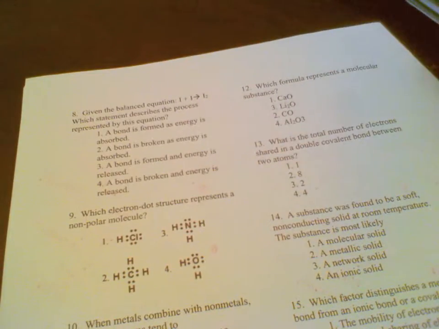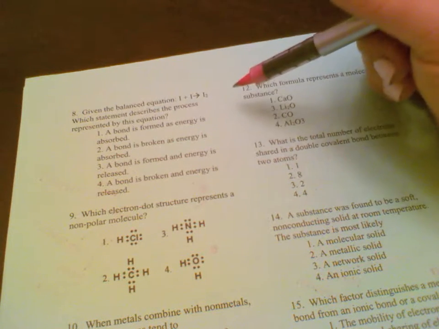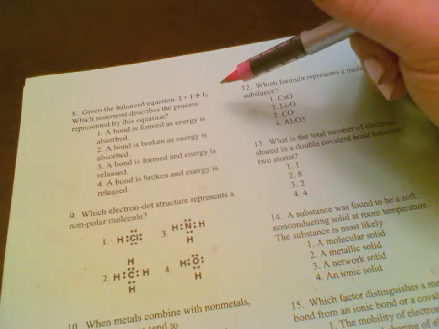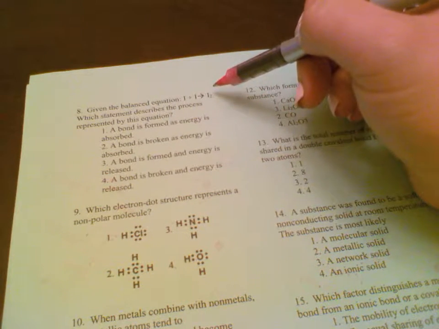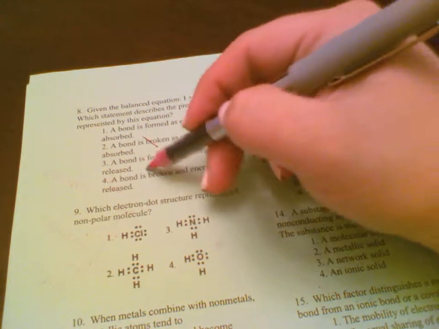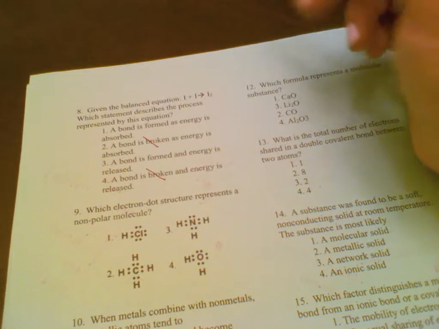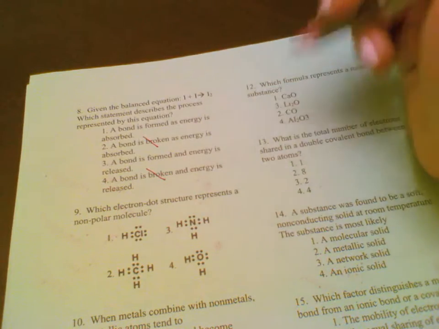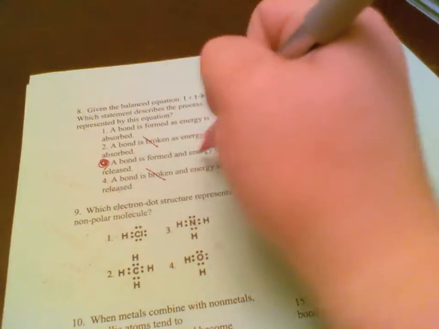Number 8, given the balanced equation I plus I gives you I2, which statement describes the process represented by the equation? So I see that I have two things coming together to make one. So here I'm forming a bond. So I like a bond is formed. I do not like a bond is broken. So I'm formed, so what happens to my energy? When I form a bond, they're really happy. So that means that they kind of breathe that sigh of relief. So I like choice 3 because energy is released.